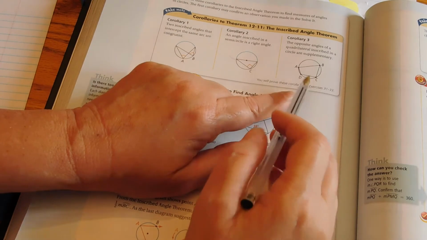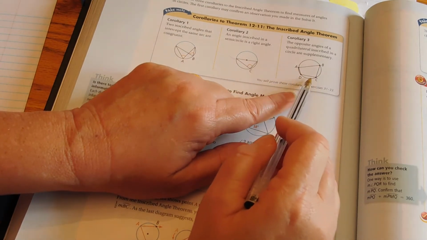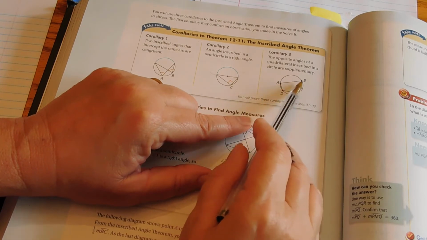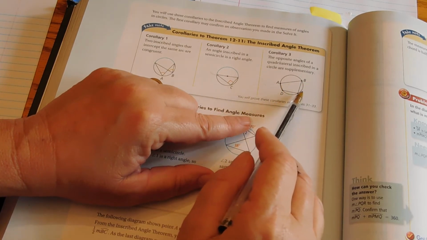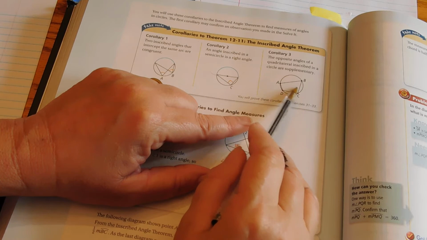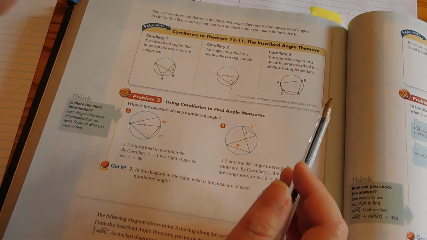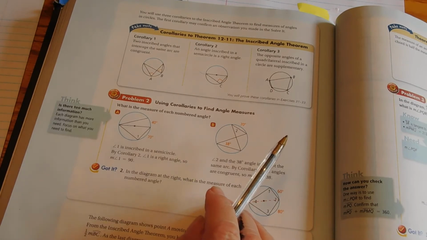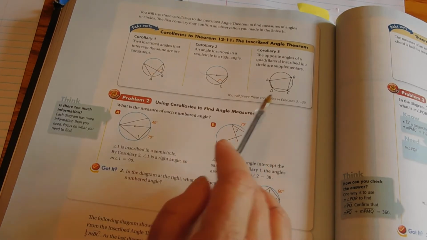Corollary 3 just says that if you draw a quadrilateral inscribed inside of a circle, then the opposite angles of the quadrilateral will always be supplementary. And we won't really need that. We'll end up proving it later. Not proving it with the proof, but just showing it. So let's go ahead and work one of these problems. Actually, we just did one.